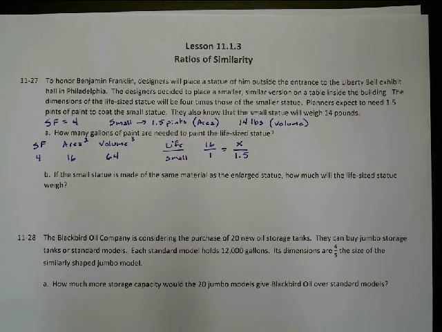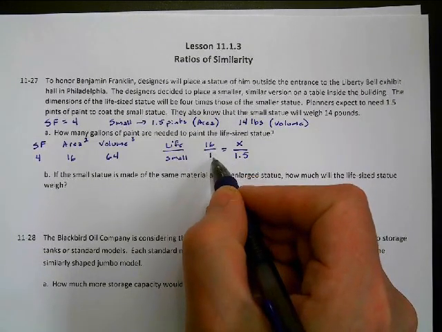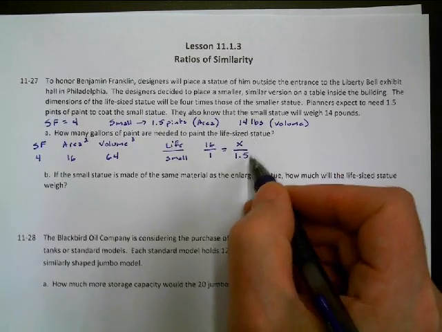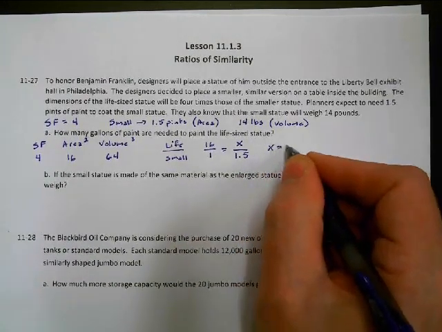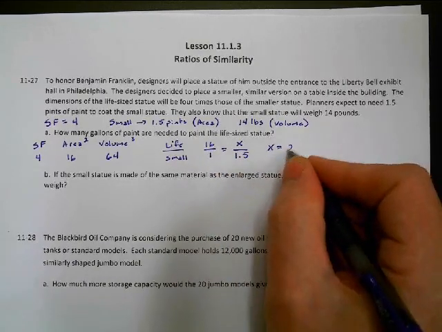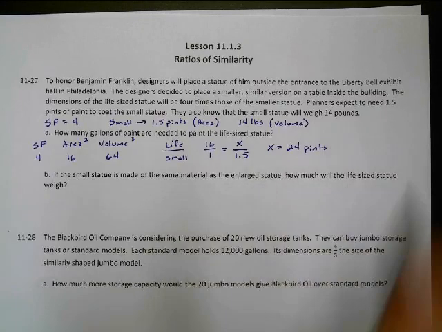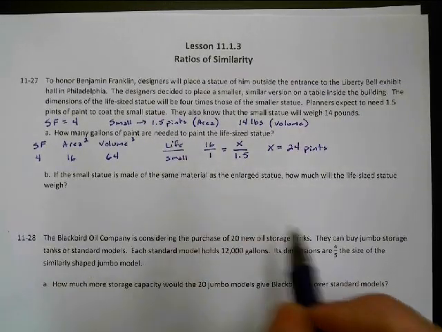So now we've got a ratio here. The ratio of the areas is 16 to 1. And then the ratio of the paint that we need would be x over 1.5. Doing cross products, we would get x is equal to 24. So we would need 24 pints of paint for the large statue, whereas we would only need 1.5 pints for the smaller one.